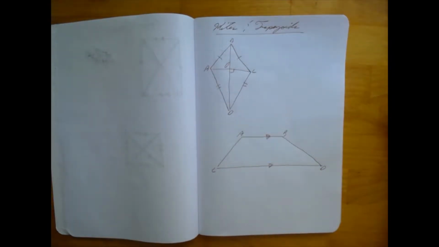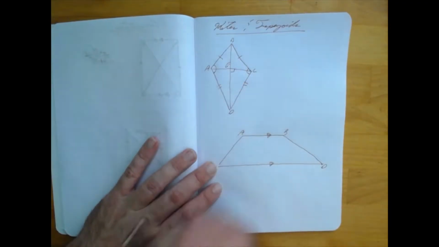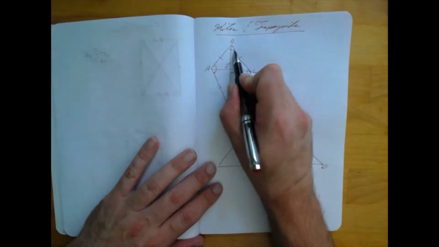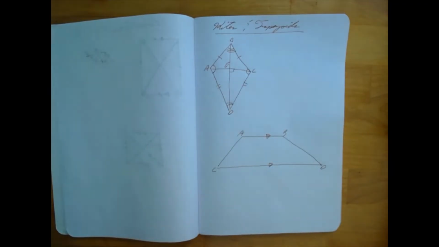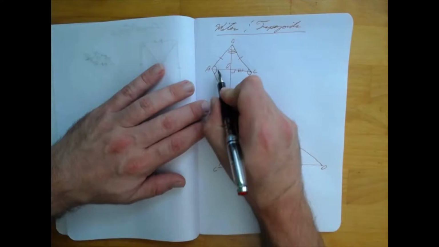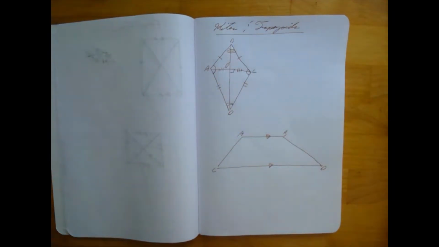Also, if a quadrilateral is a kite, then exactly one pair of opposite angles are congruent. So this is congruent to this, but this angle here is not congruent to this angle over here. If a quadrilateral is a kite, then one of the diagonals bisects the other. So this right here would be bisected by the other diagonal of that kite.